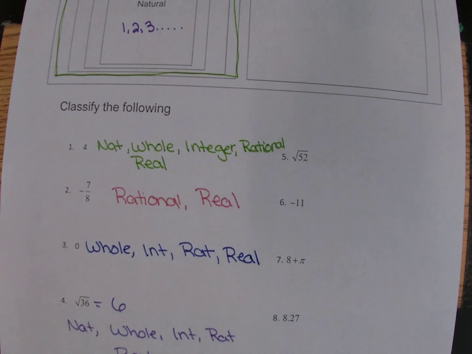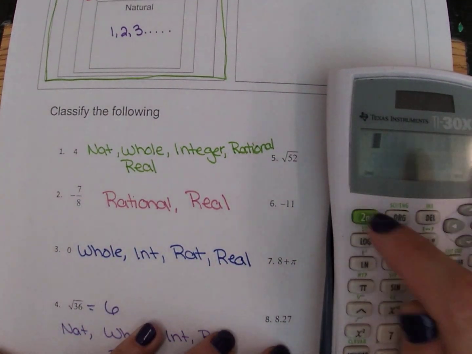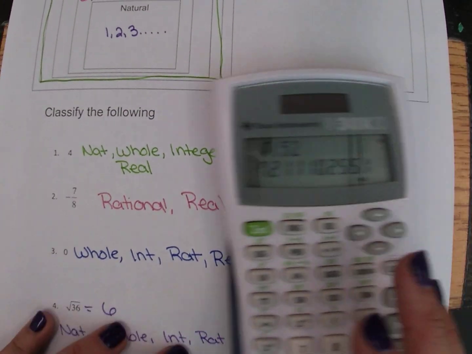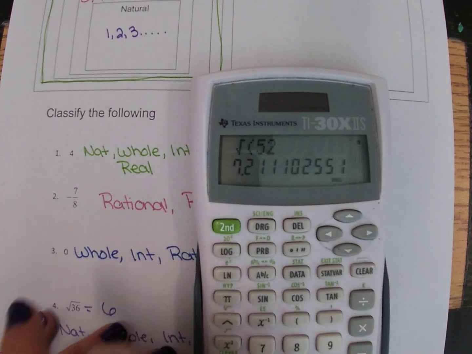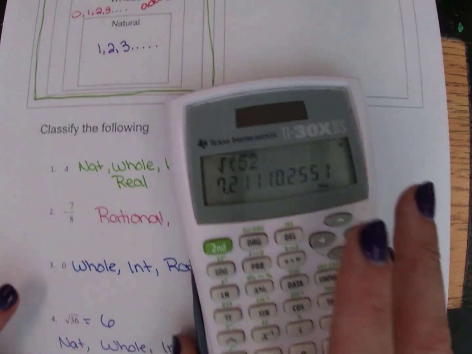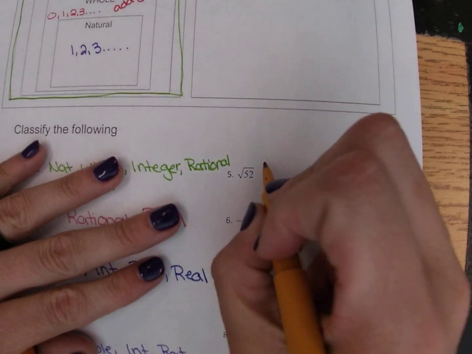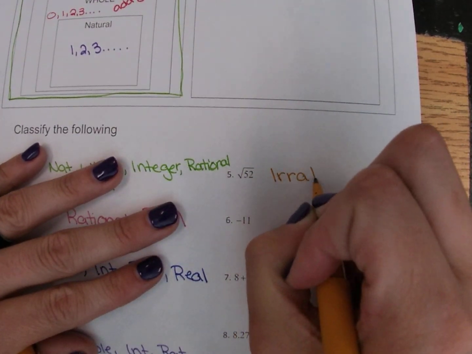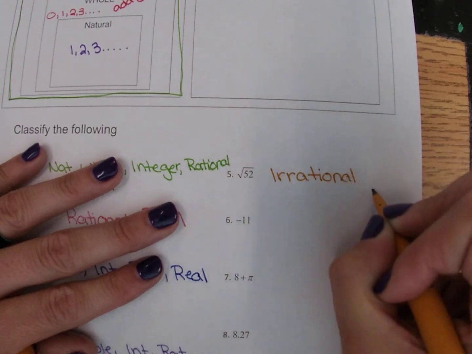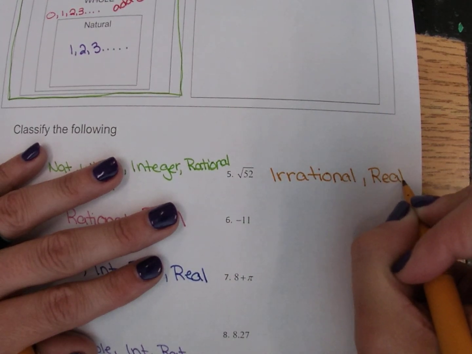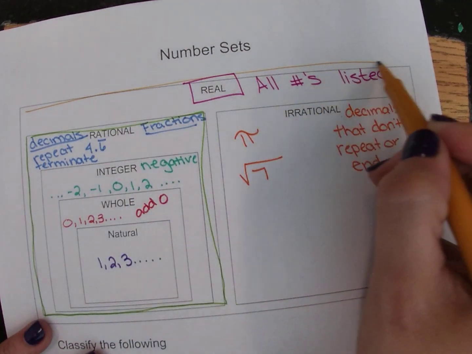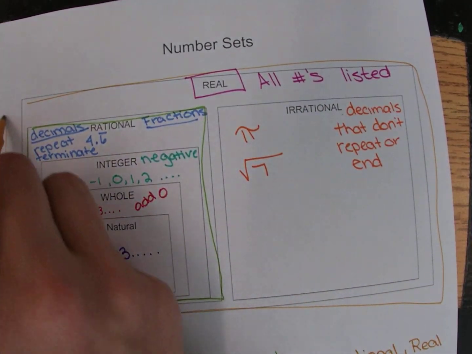Whereas if we check and we do the square root of 52, okay, this gives us that big old long messy decimal. So those big old long messy decimals fall over here in this category. So it is irrational. But remember, irrational numbers are real numbers as well, right? This real number box encompasses everything up here.